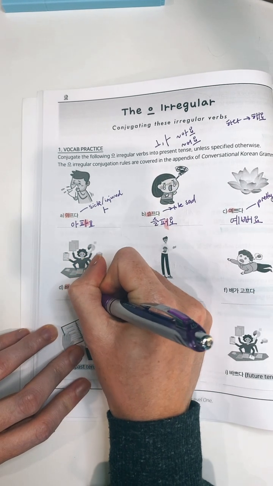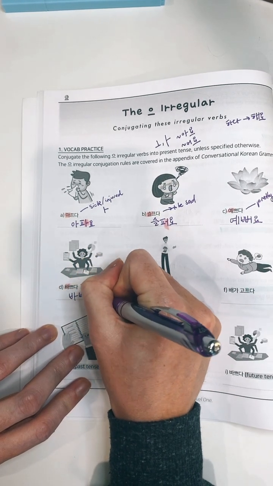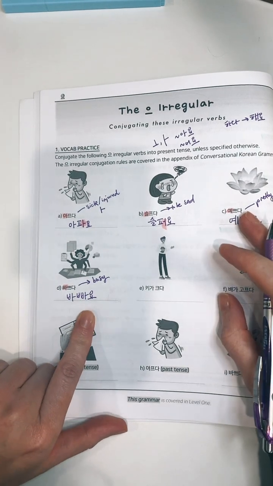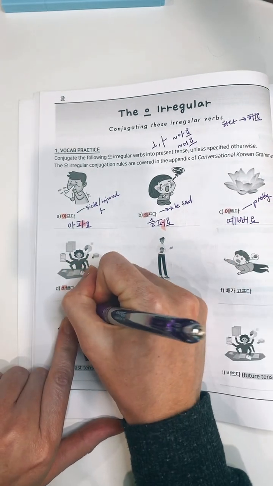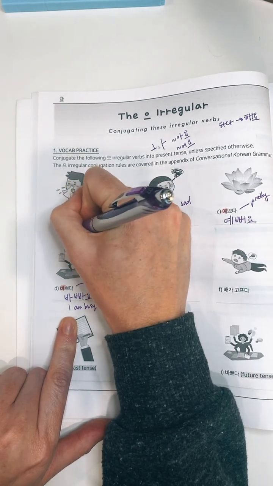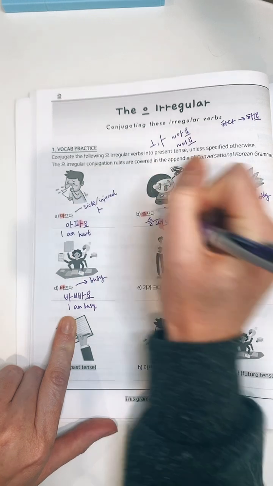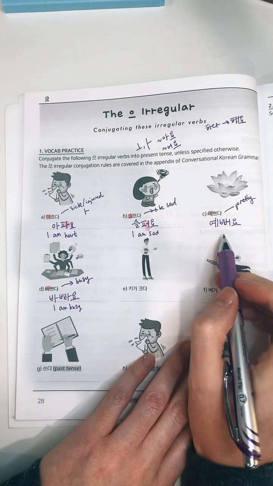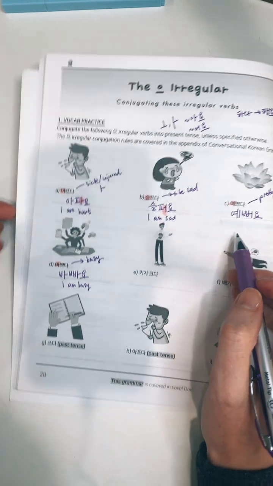So papda becomes papayo. Papayo is I am busy. This is I am hurt. This is I am sad, etc. I am pretty. Things like that.